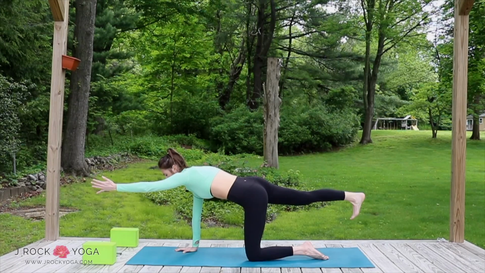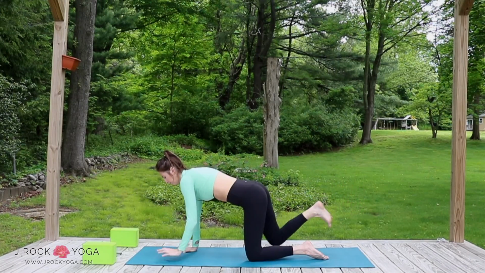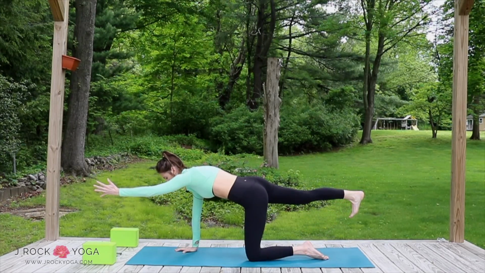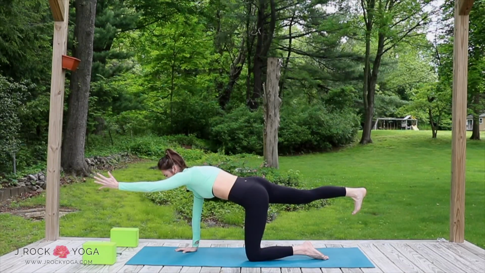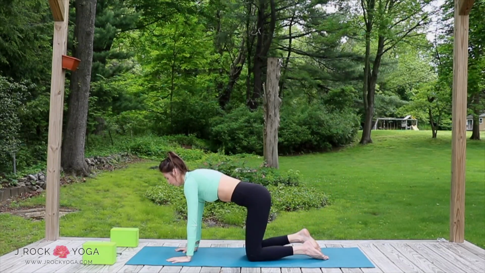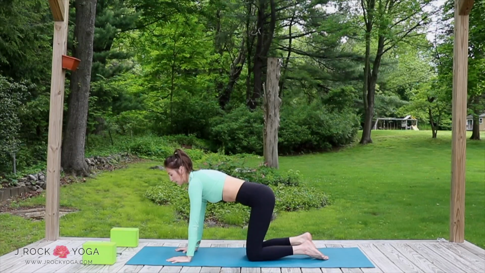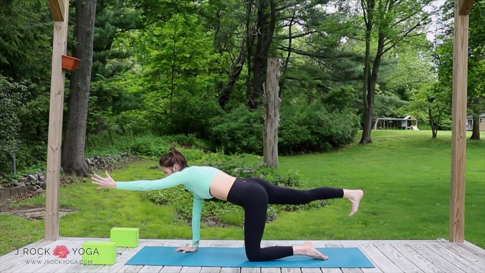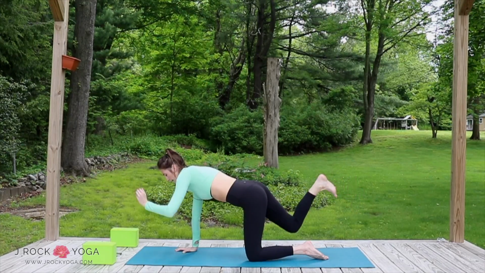Inhale, reach for 3, cinch the waist for 2, and 1. 2 more. Reach it forward, kick it back for 3, for 2, and 1. Good. Last one. Inhale and kick. Low ribs in. 3, 2, and 1.